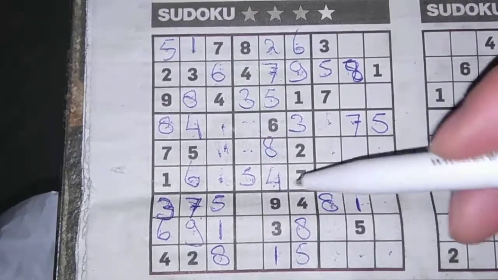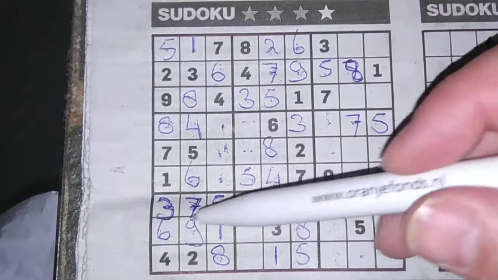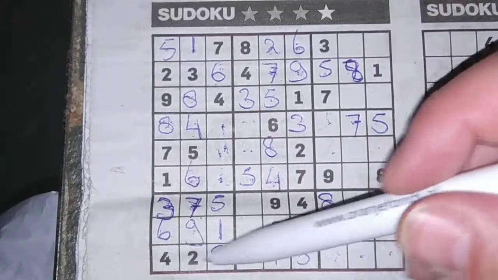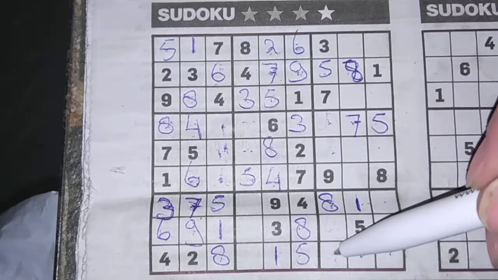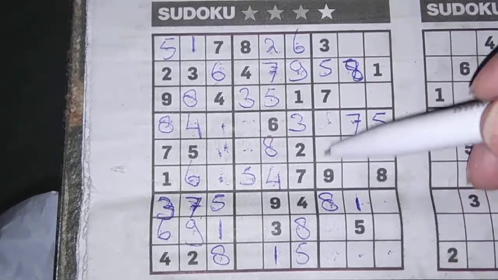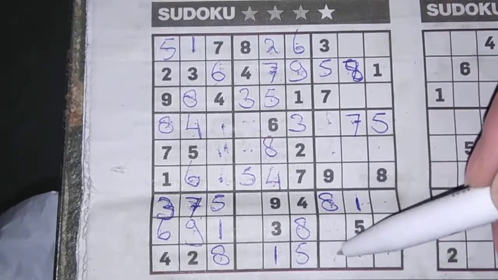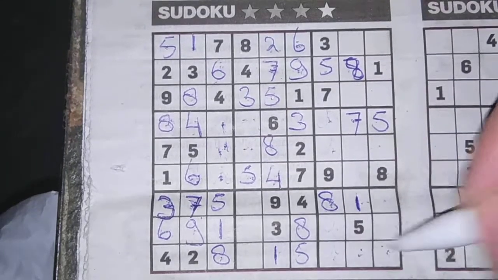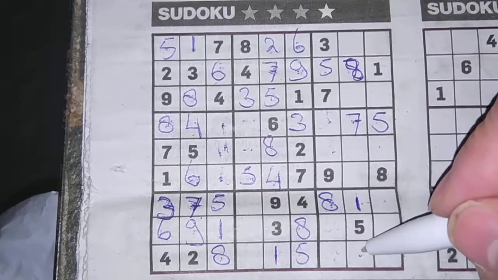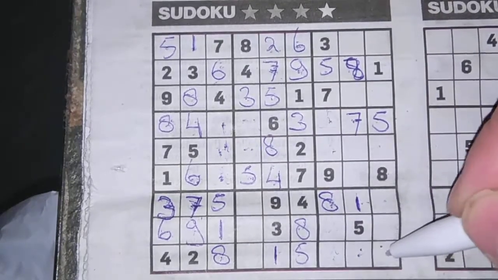The same with the 9. 9 in this row, 9 in the row below. So in the last row, the only 3 places for the 9 are here, here, or there. But we have a 9 there, so no 9 here. The 9 should be one of these 2 boxes. We have a pair, the 3 and the 9, 3 and the 9.